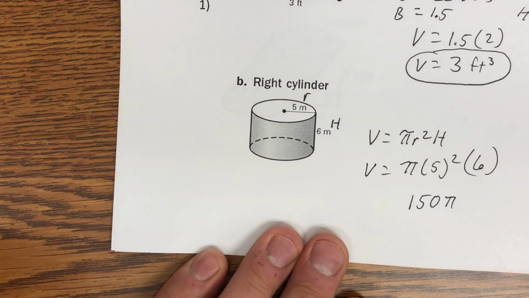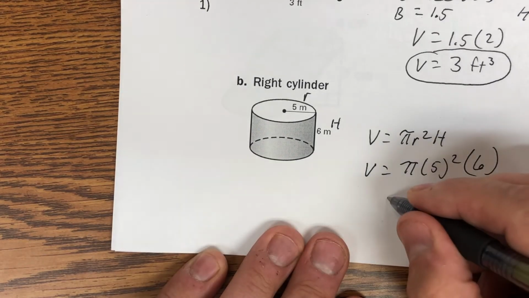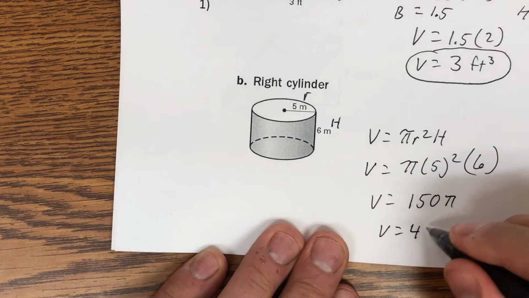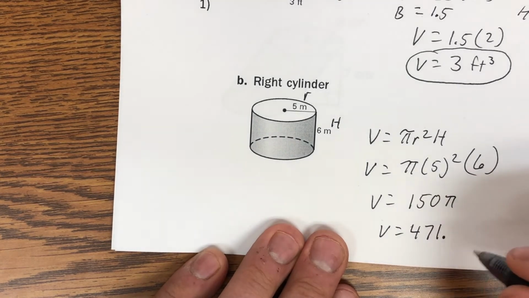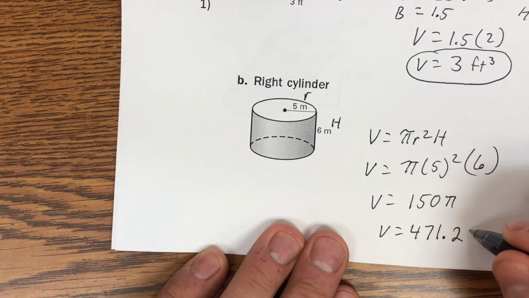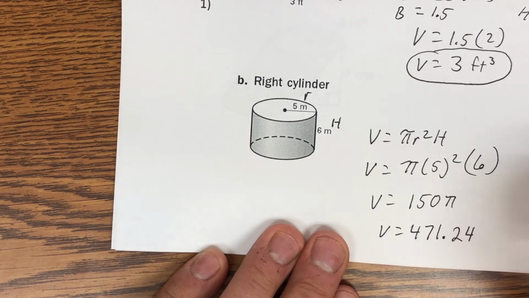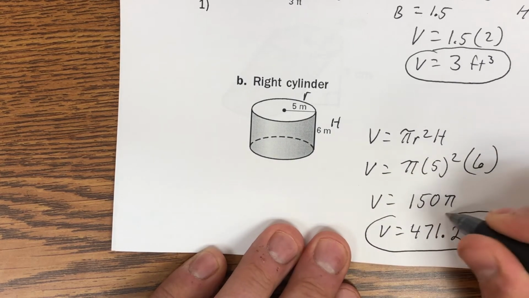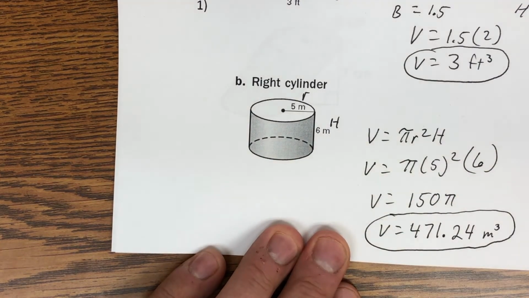We'll round to 2. It's 471.238. Since it's a 3/8, I'll round it to 24, and we're in meters cubed. Found the volume of our cylinder. These numbers will get pretty large.